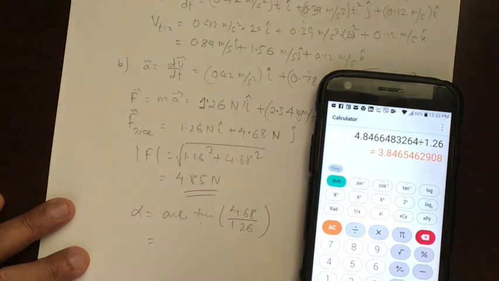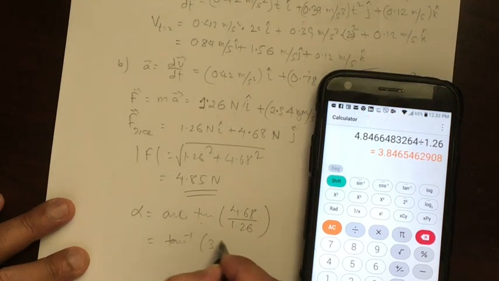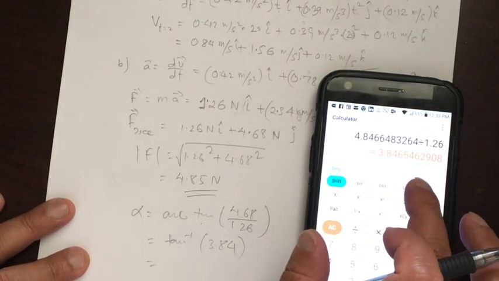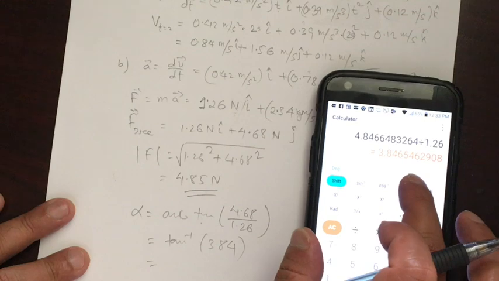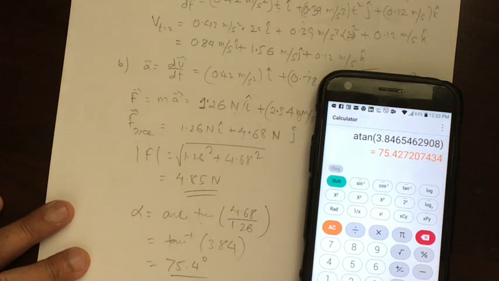This will give me tan inverse of 3.84, and you do arctan, shift tan inverse of the answer, so this will give 75.4 degrees.